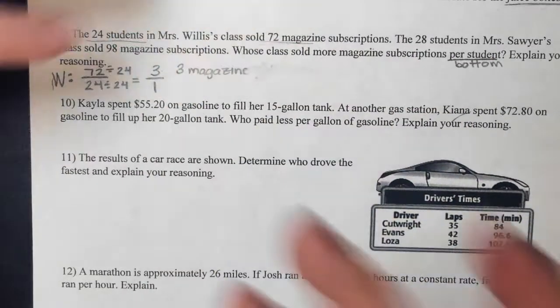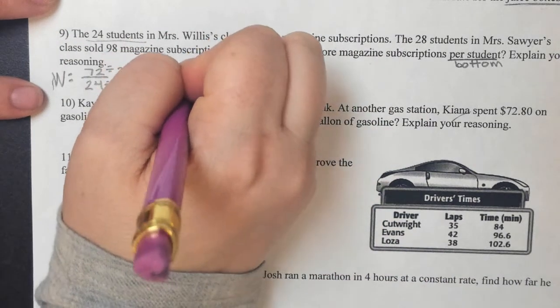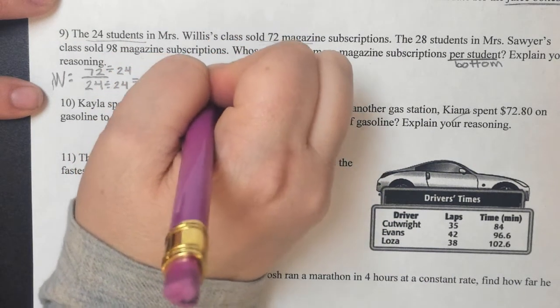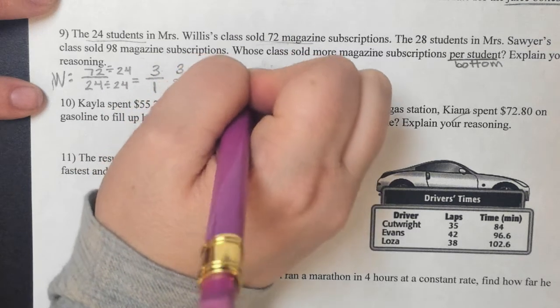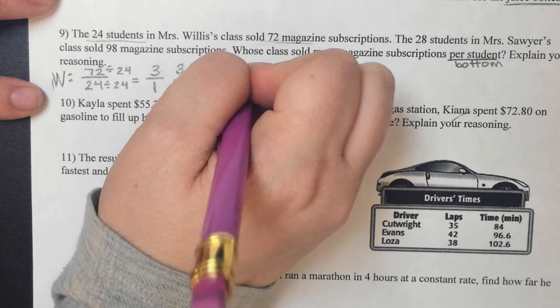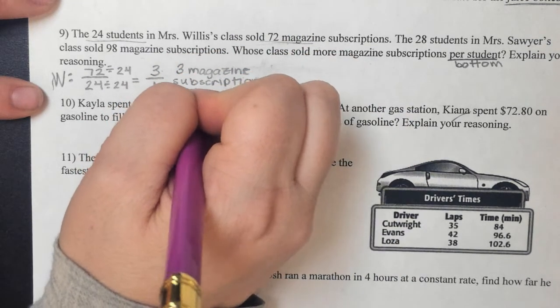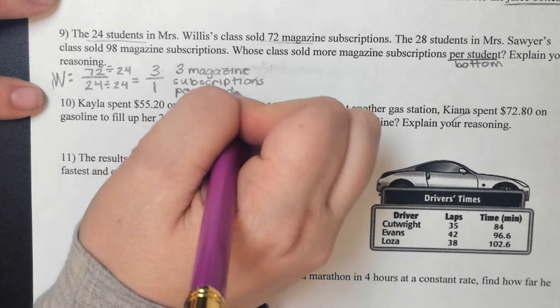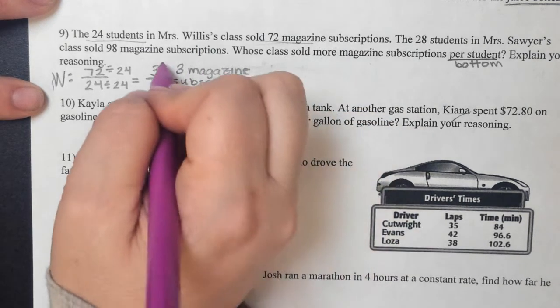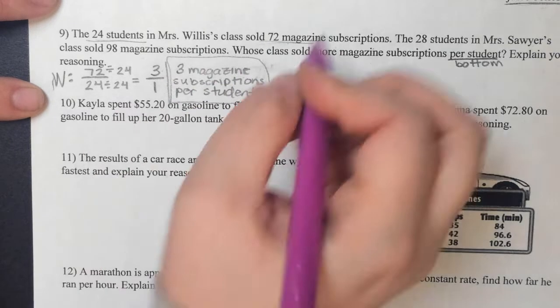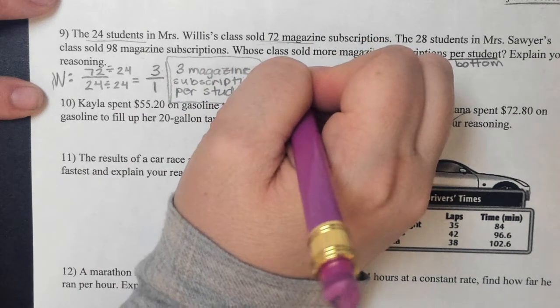Try to save some space and write that down here actually. 3 magazine subscriptions per student. Okay, so that was Miss Willis's. All right, let's look at Miss Sawyer's.